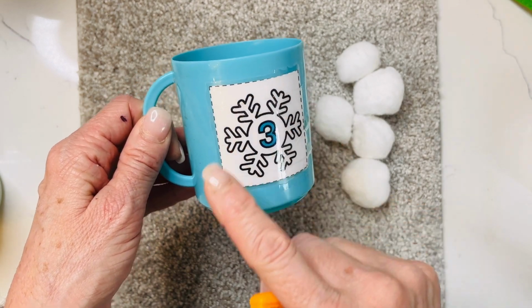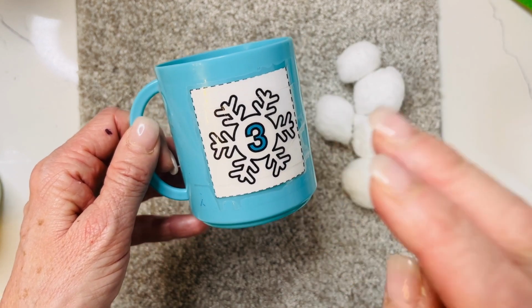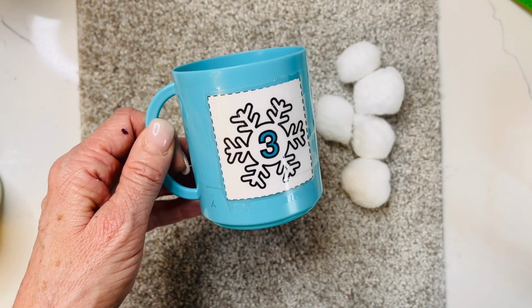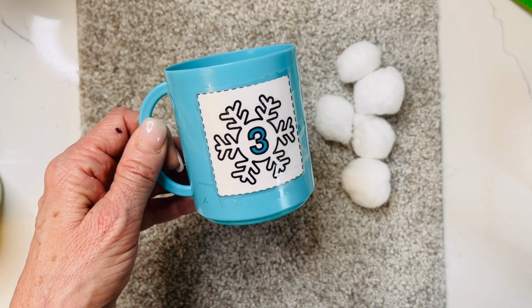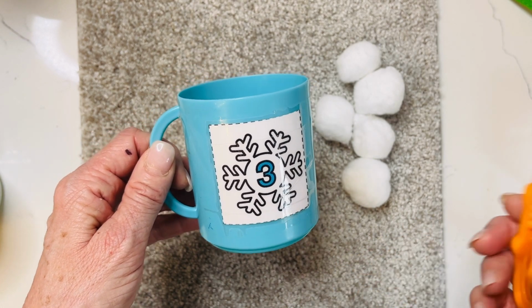Now, this is this fun clip art and whatever. You could write the number on the cup. You could write it on a piece of paper and tape it onto the cup. You could use a paper cup that you have in your classroom. You don't have to go crazy, and you don't have to make things oh so cute and whatever.